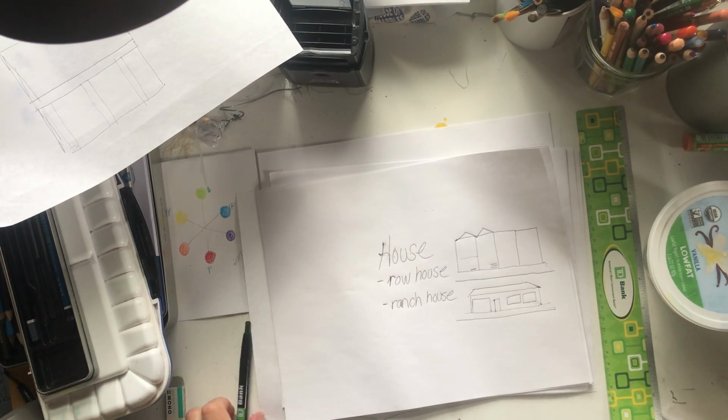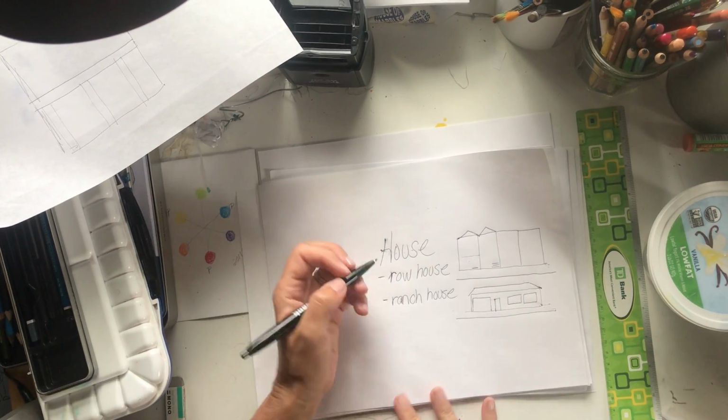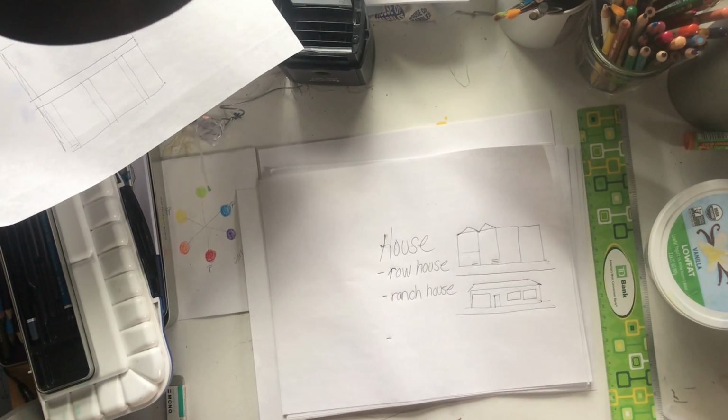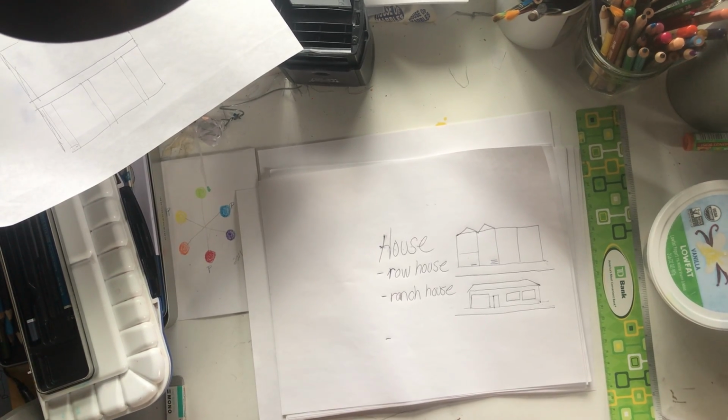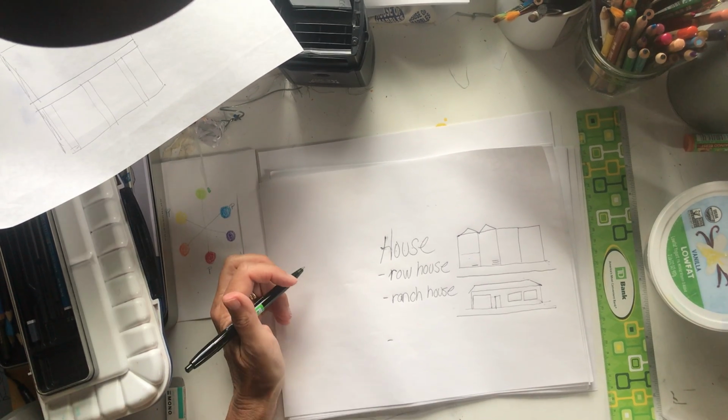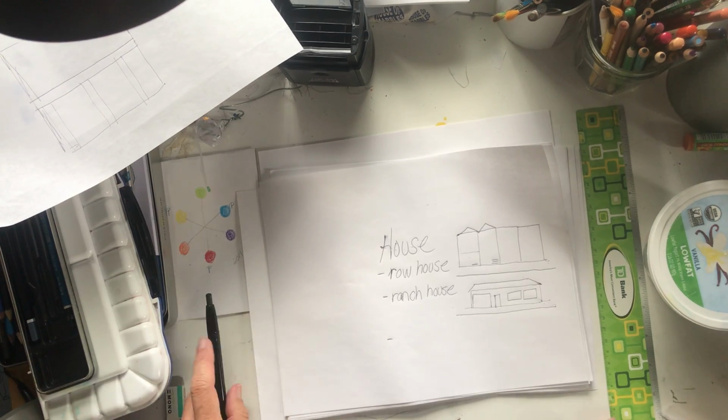Whew. Okay, so that's a row house, ranch house. And look, they both start with R. That's so strange. Okay, let's see what other kind of houses there are. There's colonials. I've always lived in, it just flew by me. It's going to drive me crazy.